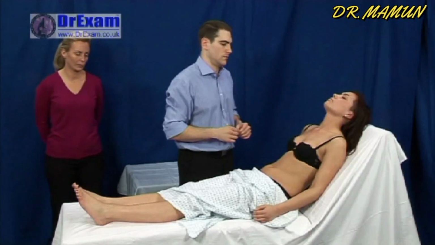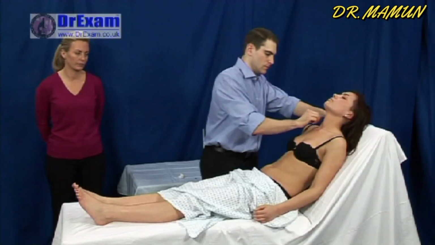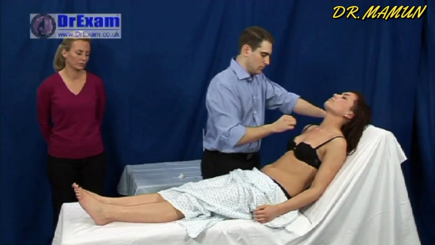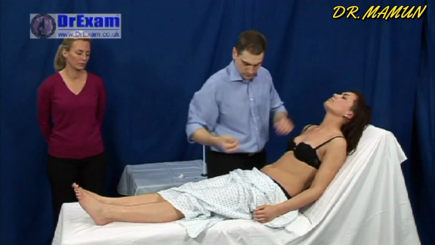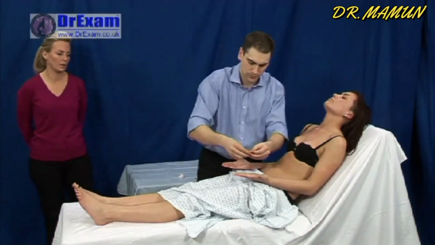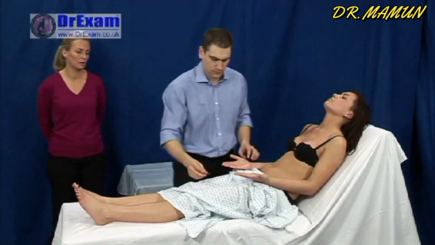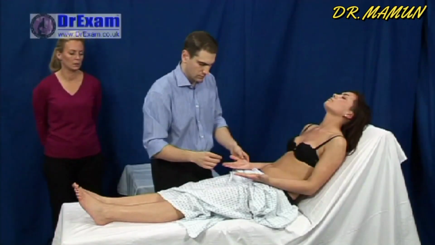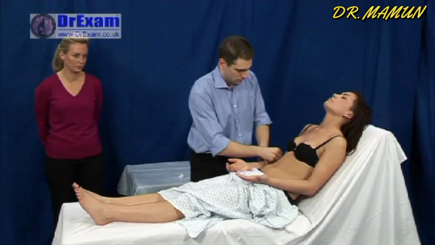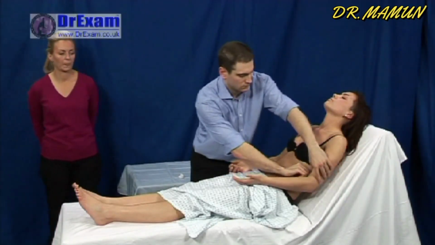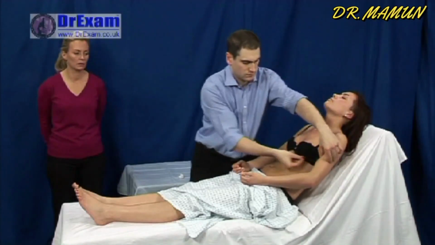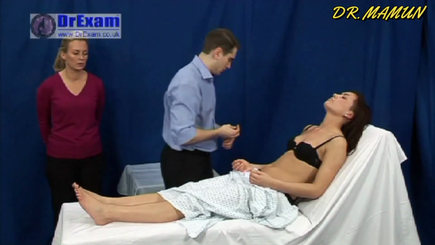Test the dermatomes C3, C4, C5, C6, C7, C8, T1, T2. The other modality that may be tested here is temperature.